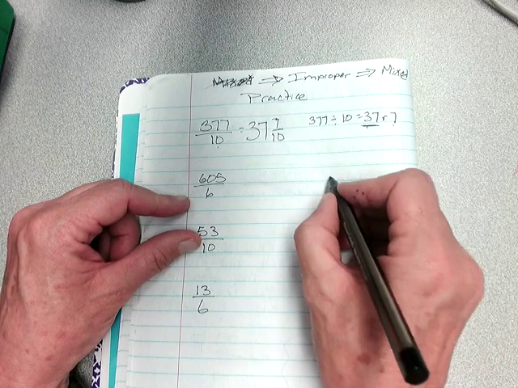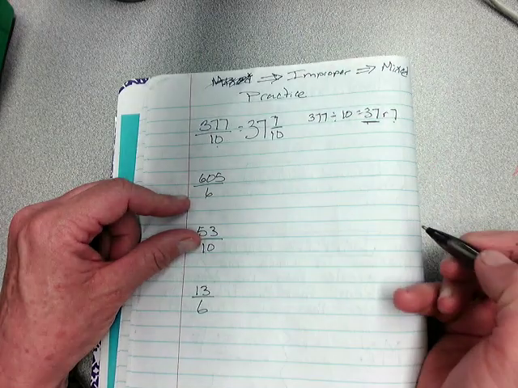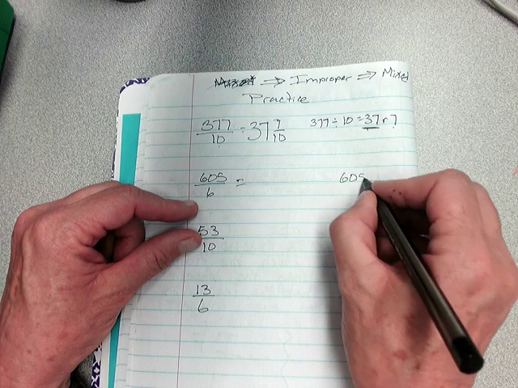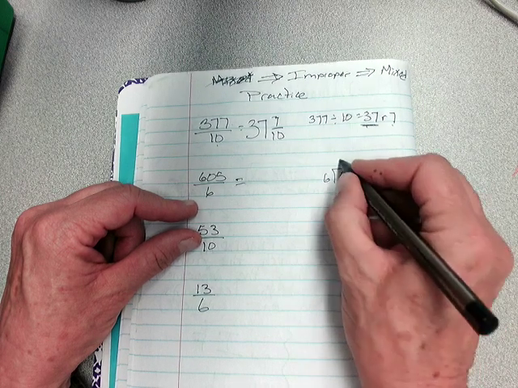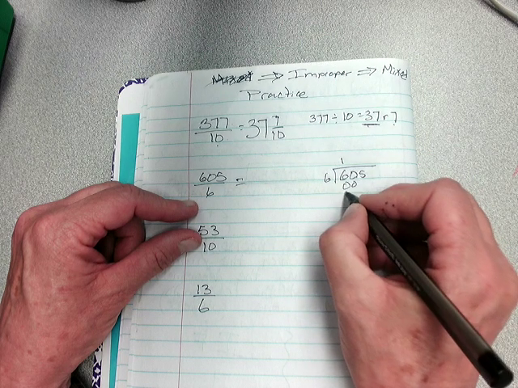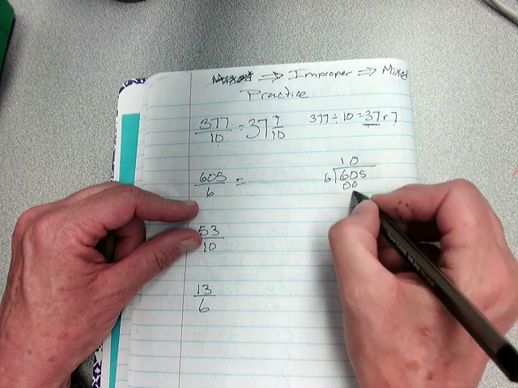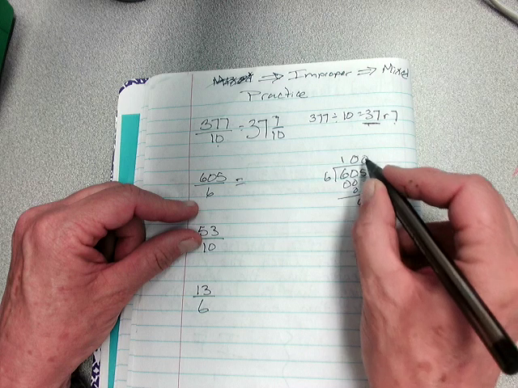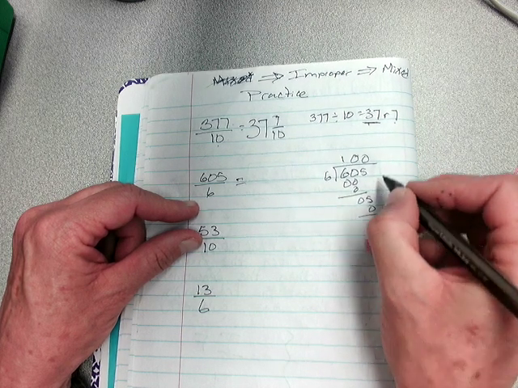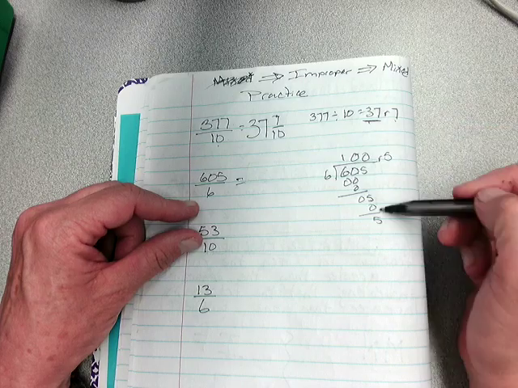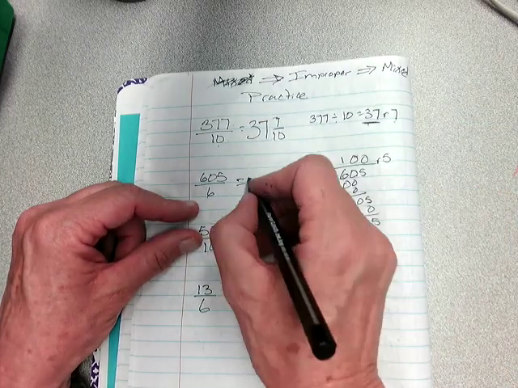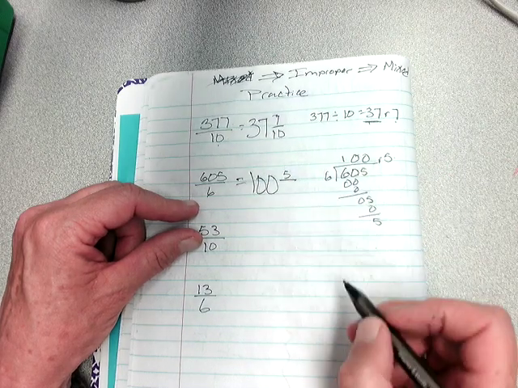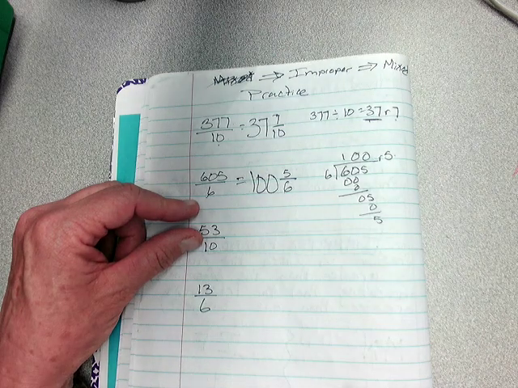So again, you can also set it up the other way. Pause it while you try it. 605 sixths. I want to figure it as a mixed number. 605 divided by 6. 100 with a remainder of 5. So I just did it 2 different ways. So my answer is 100. My extra part is my remainder. That's my new numerator. The kind of pieces stays the same, sixths.